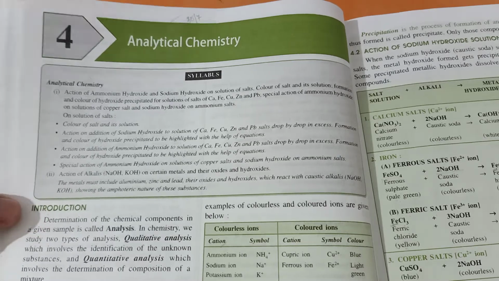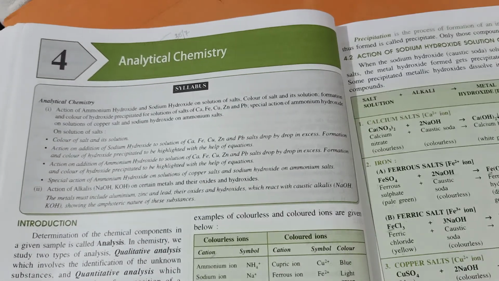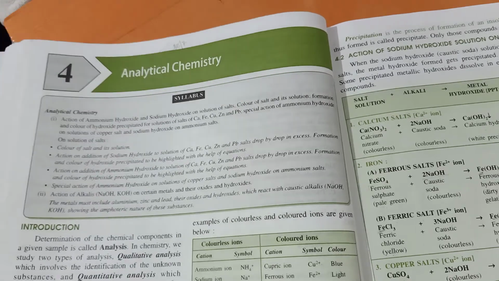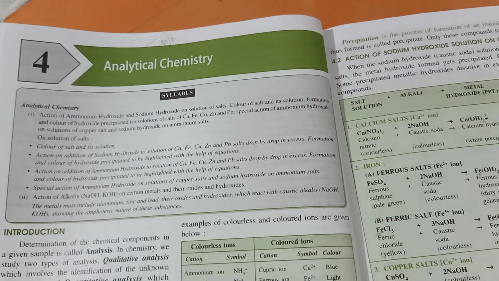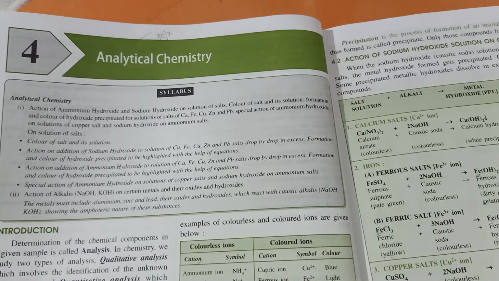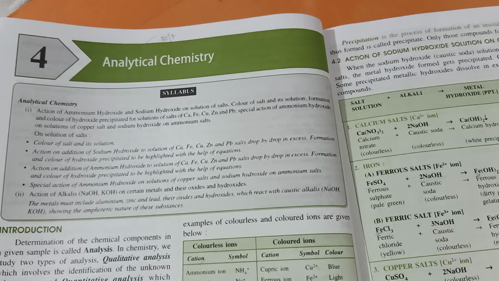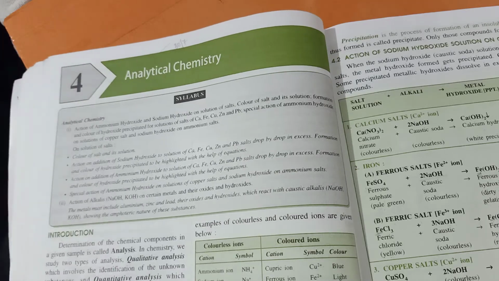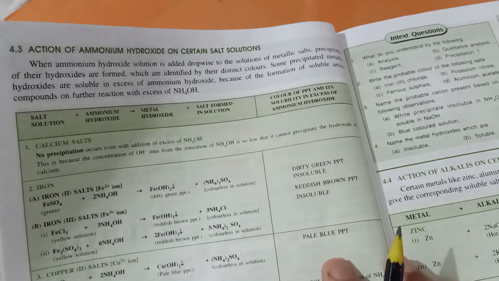Now today we are going to see the same effect and understand the similar effect of another alkali, which is a weak alkali, that is ammonium hydroxide solution, on similar metallic salt solutions. And we are going to study metallic salts of calcium, iron, copper, zinc, and lead. So we are going to see the effect of weak alkali, that is ammonium hydroxide solution, on these metallic salts.